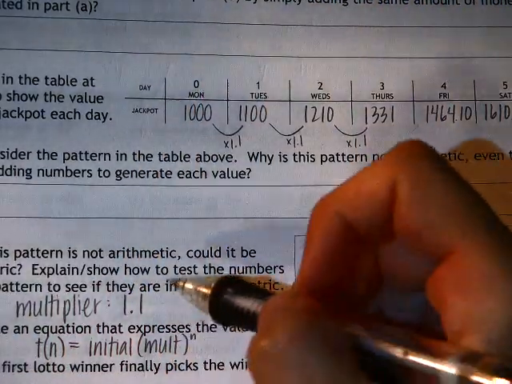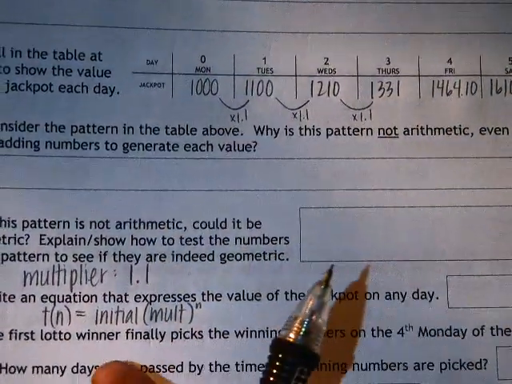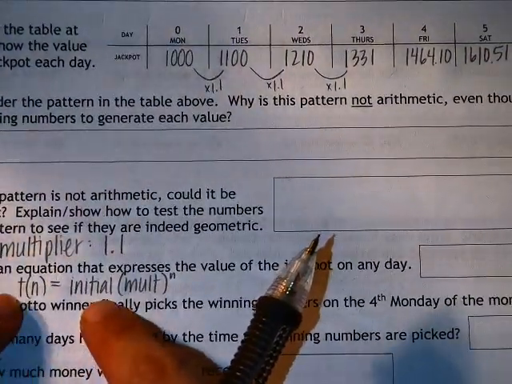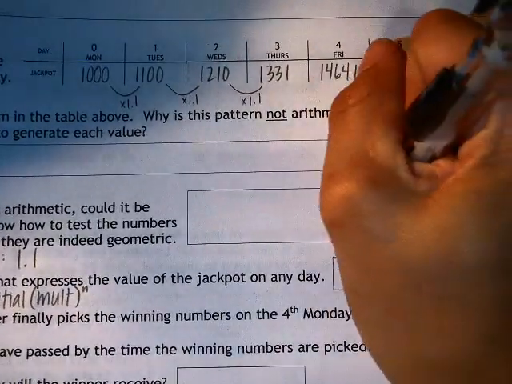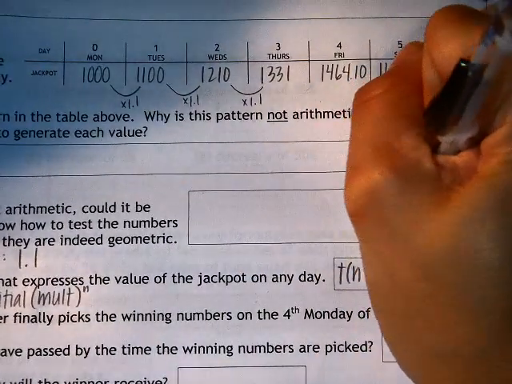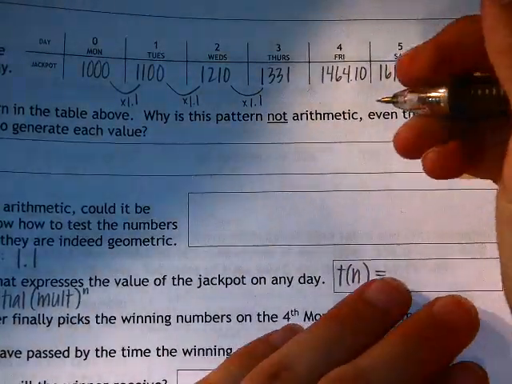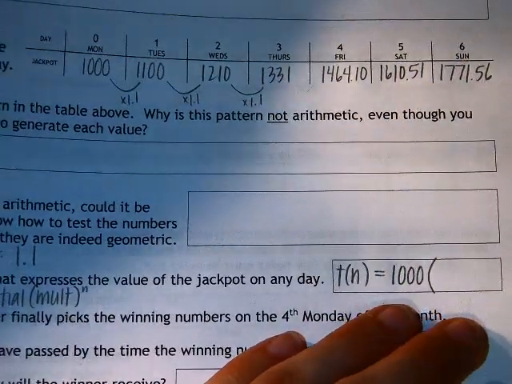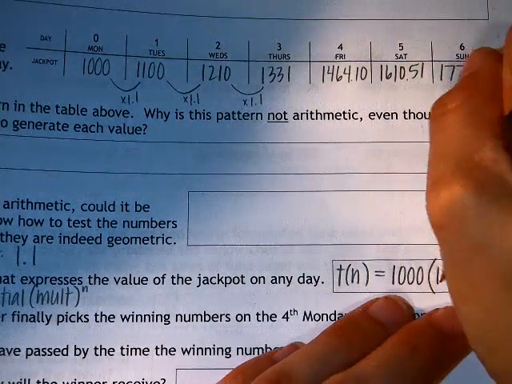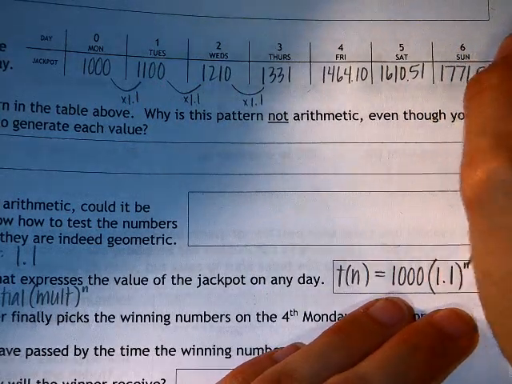So that's always the equation structure that we need to use for a geometric sequence. Let's plug in these values that we know from the question now that we know them. T of n equals the initial value, or the initial jackpot, was given to us as 1,000, times the multiplier we just found was 1.1 to the power of n.